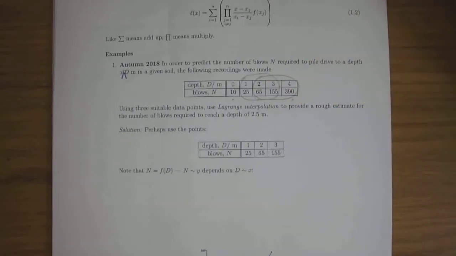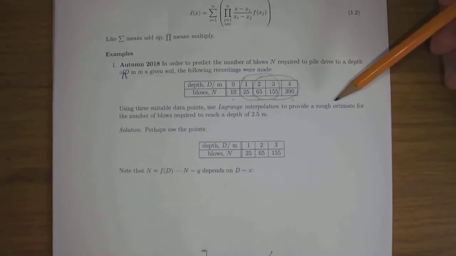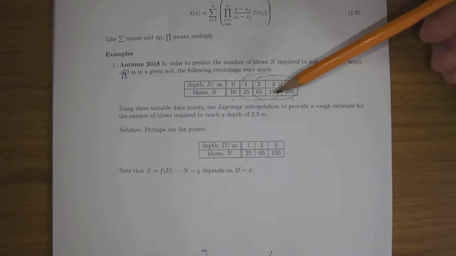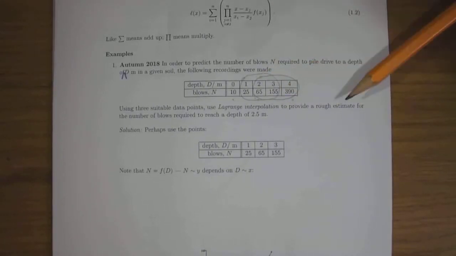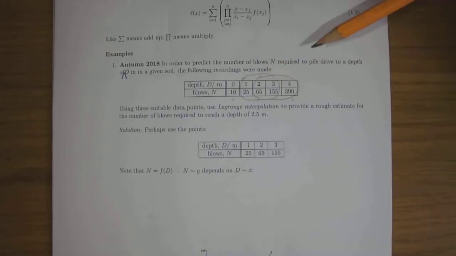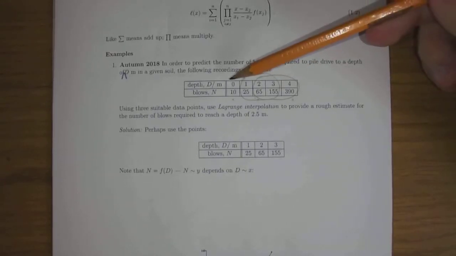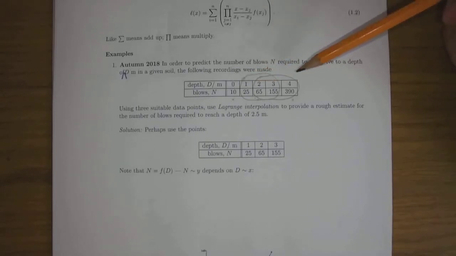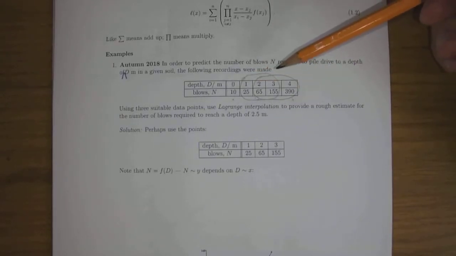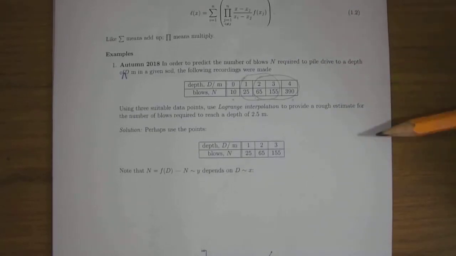And either of them, there's no right answer here. It says it's a rough estimate, so I don't really mind if you do 2, 3, 4 or 1, 2, 3. I'd probably be happy with 0, 2, 4. What wouldn't make sense would be 0, 1, 2, because that would be extrapolating. You want to interpolate. 2, 3, 4 wouldn't be too bad.